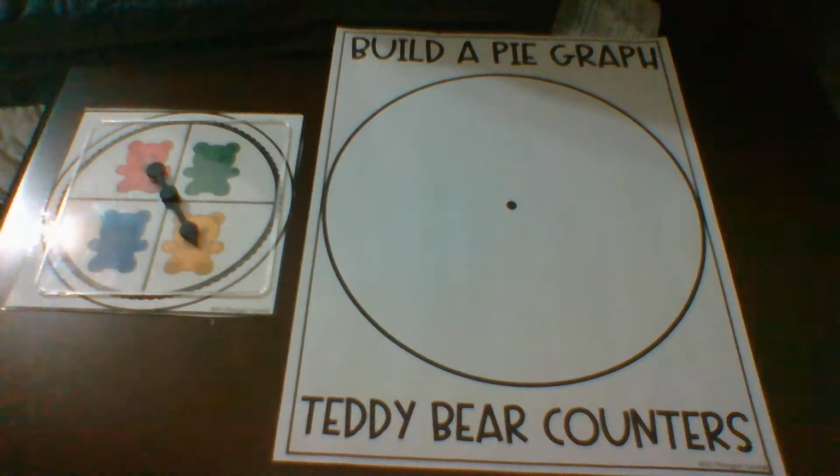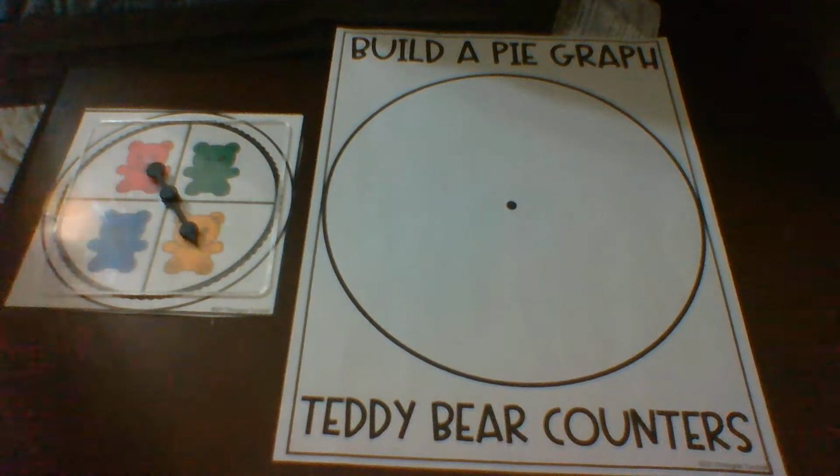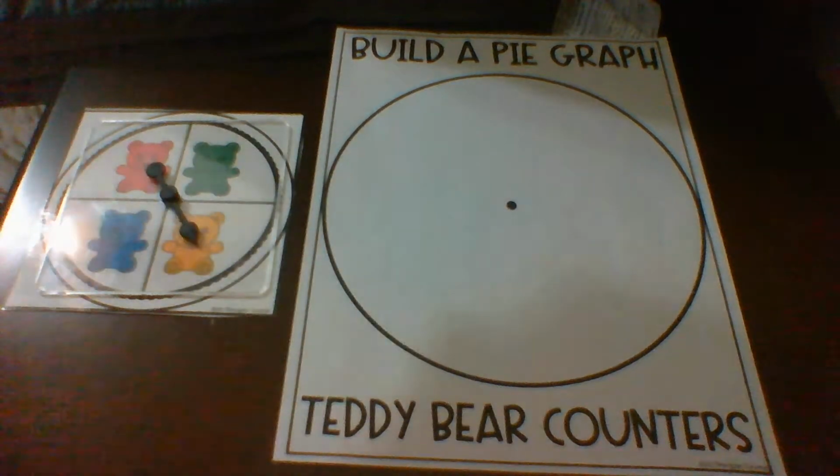Happy Friday. After today's math lesson, you are going to be able to tell me all about pie charts or pie graphs, sometimes called circle graphs. You will be able to tell me their features, and you will help me make one. All right, but first let's talk about the other graphs we learned about, right?